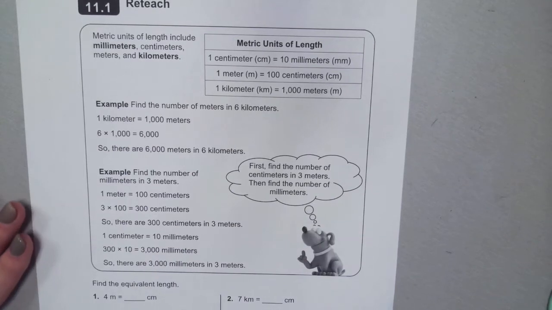This week we are switching gears a little bit and we are going to turn our attention to converting measurement units. And we're going to focus this week on metric units of measurement. So today we're going to look at metric units of length. Tomorrow we will look at capacity and mass. And then Wednesday we will review all metric units.